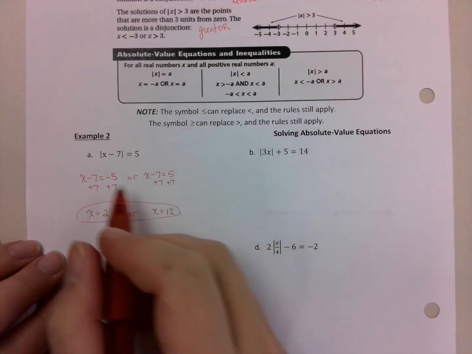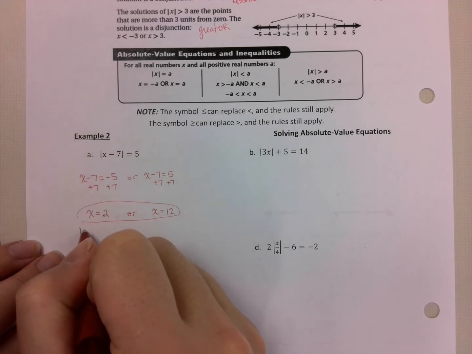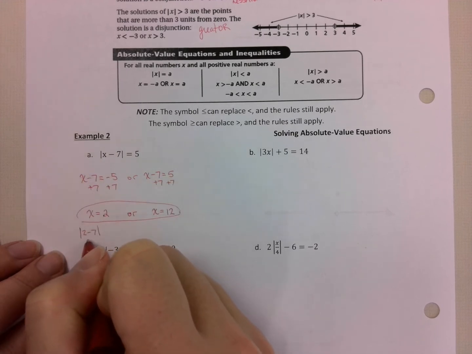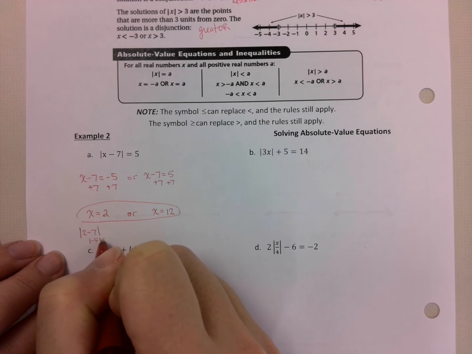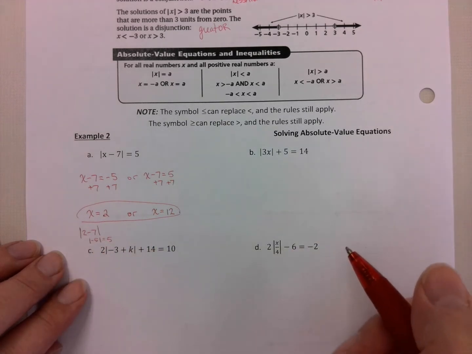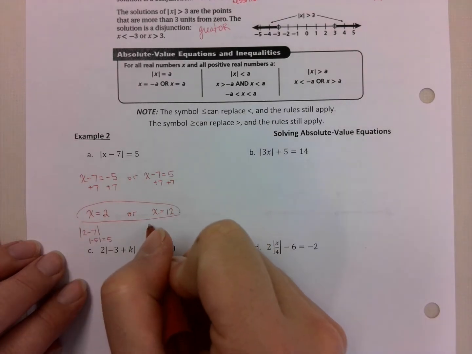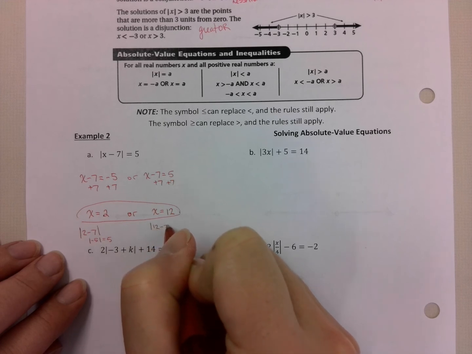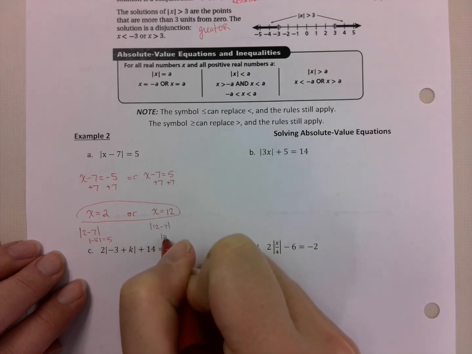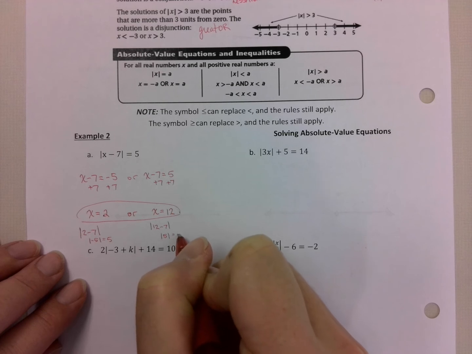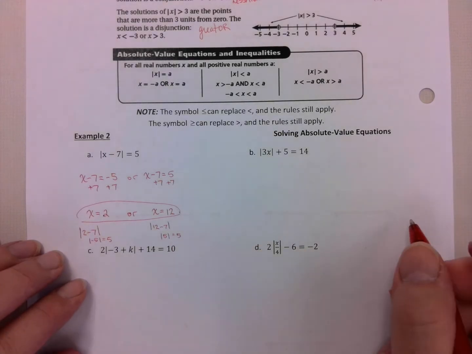I have two outcomes. I would plug in the 2. So it'd be the absolute value of 2 minus 7, which is the absolute value of negative 5. And yes, it's true. It works. Come in here with your 12. The absolute value of 12 minus 7. Well, 12 minus 7 is 5, and the absolute value of 5 is 5. So both of those answers work.